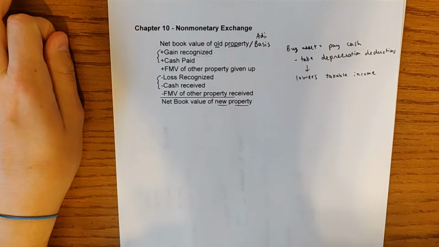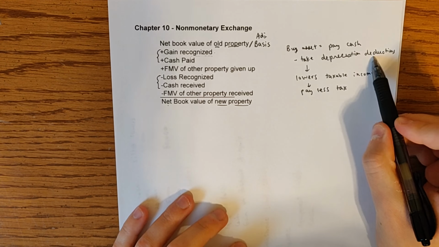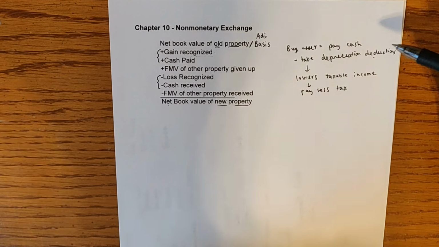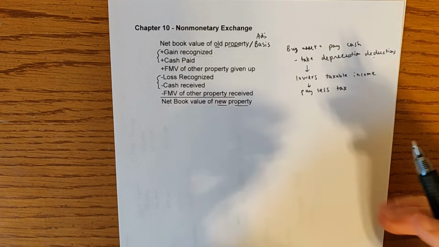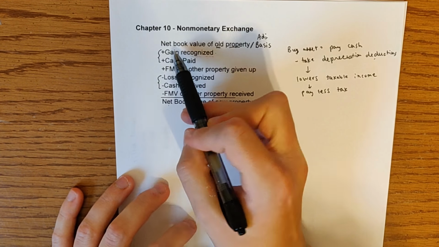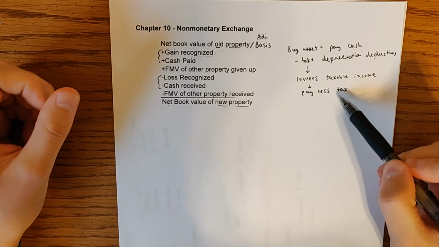And so why is that good? That would be good because then we would pay less tax, right? So we take these depreciation deductions, it lowers our taxable income, which means we're going to pay less tax. So all things equal, we want more of this. We want more basis. We want more net book value, right? Because that is going to allow us to lower our taxable income.